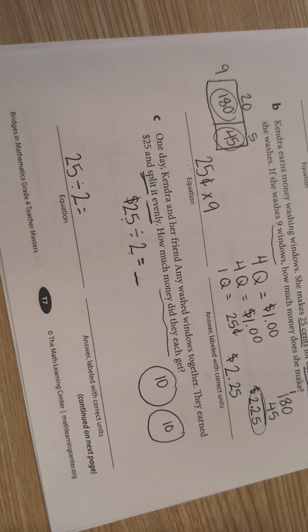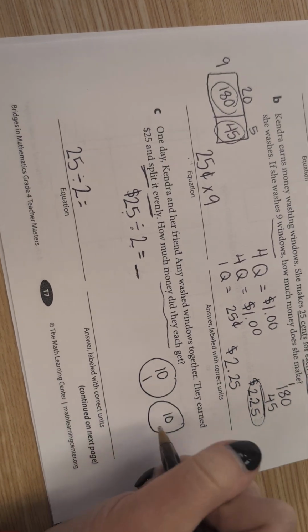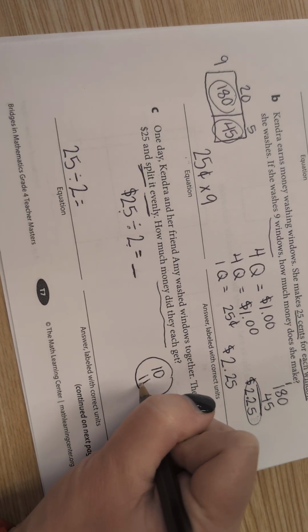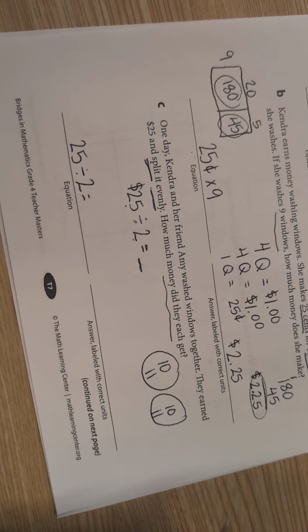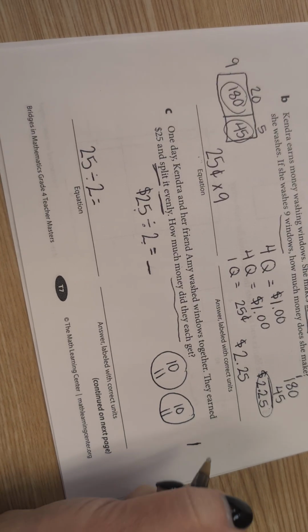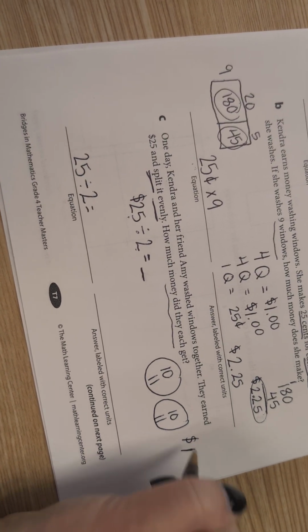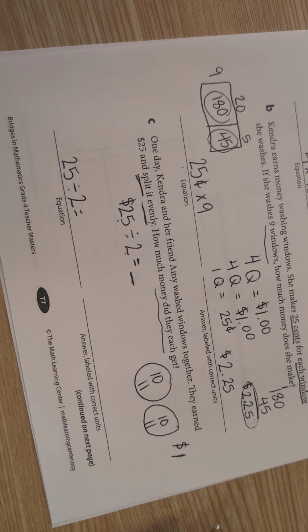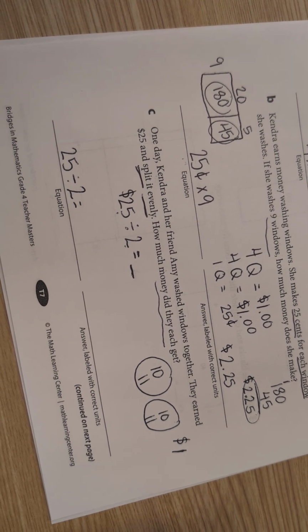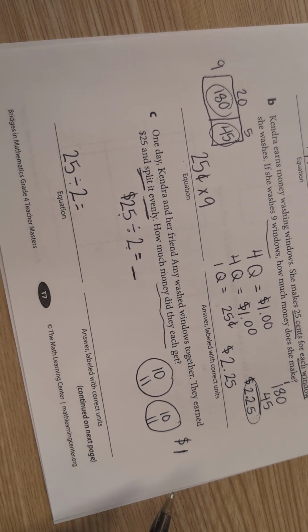And then I could count up by ones. 21, 22, 23, 24, and then I have $1 left. But since I have that $1 left, I'm not just going to throw it away. I'm going to split it equally between the two girls.